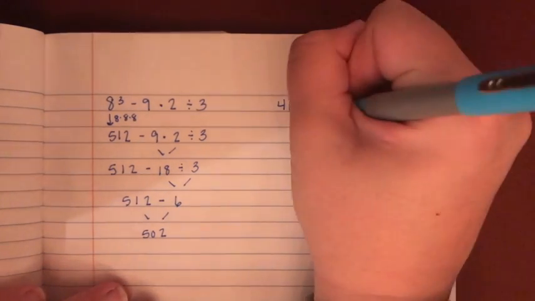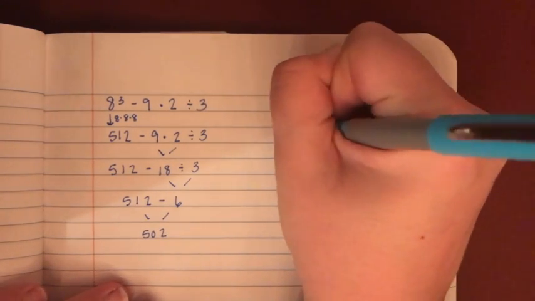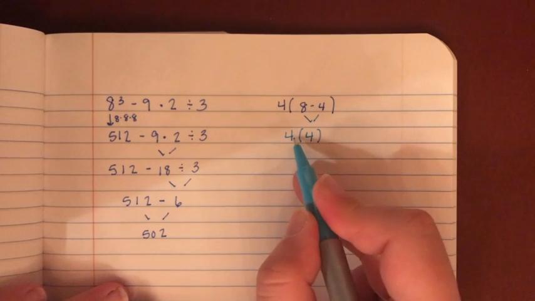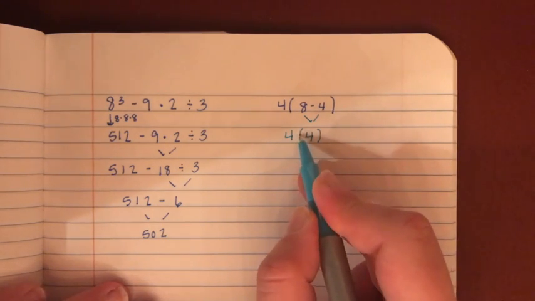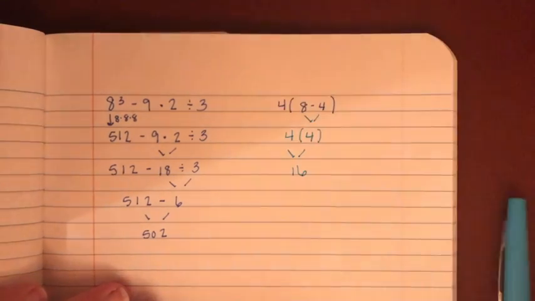So I start with my parentheses. And again, whenever there's a number just right next to it with no operation, it means multiply. So I get 16 as my final answer.